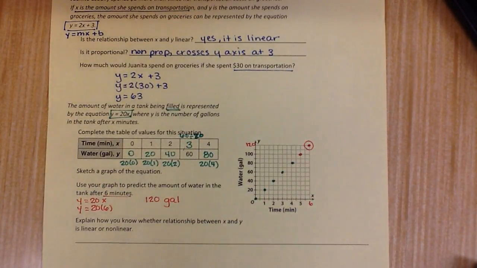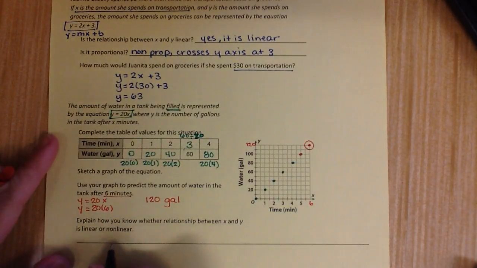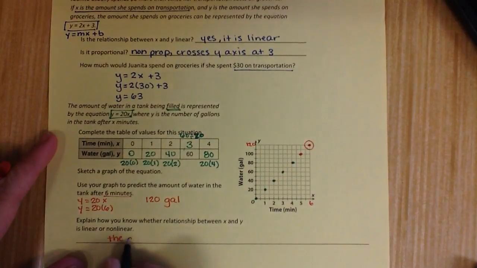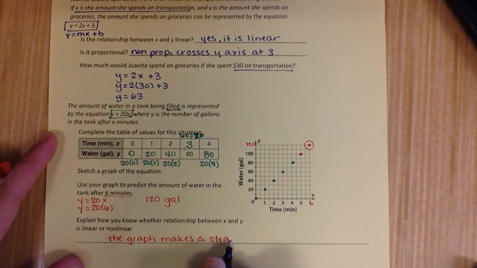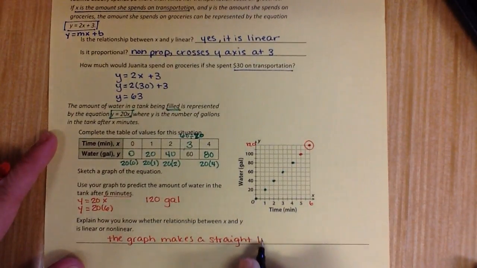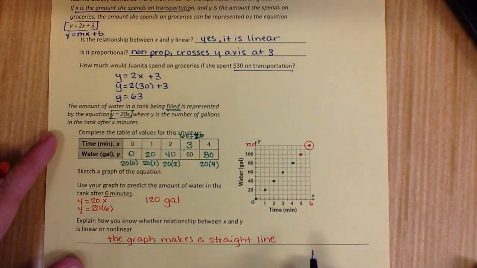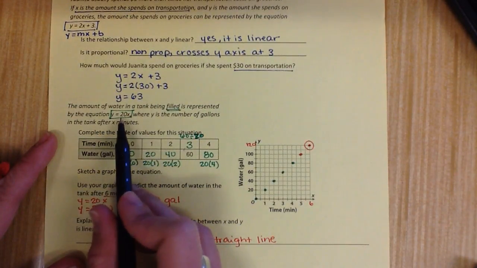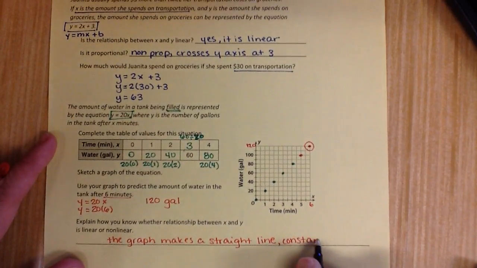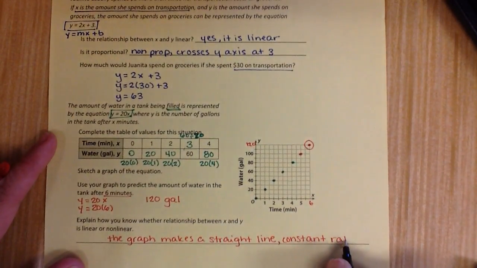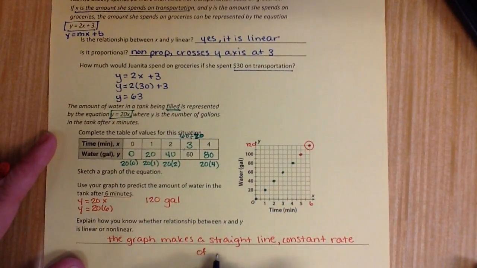Now we need to explain how we know whether the relationship between x and y is linear or nonlinear. You can just go for the easy explanation, which is the graph makes a straight line. But we also know that it is a constant rate because the rate is 20. Constant rate of 20.